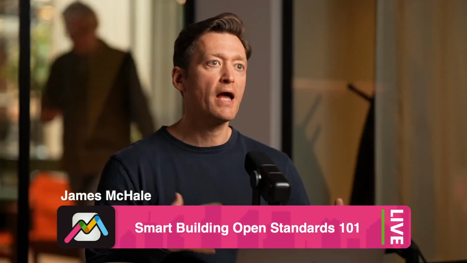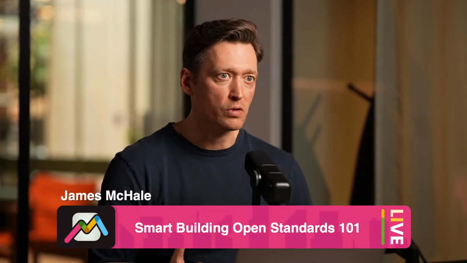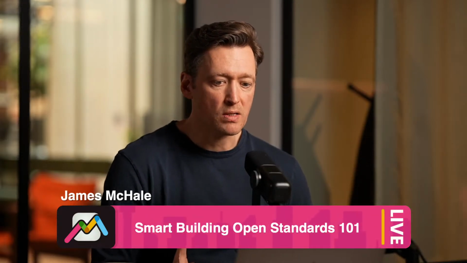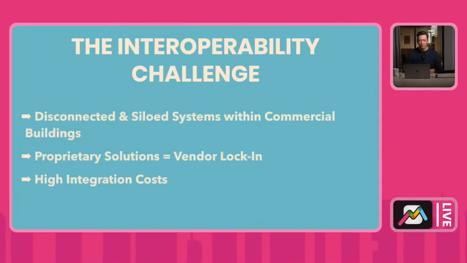When you want to connect siloed systems, you're typically going to come across expensive custom integration work, or you have to have some middleware platform, or even do a complete system overhaul. And of course, cost is always a barrier to adoption, right? So open standards are a way of breaking down some of these barriers and creating more interoperability.